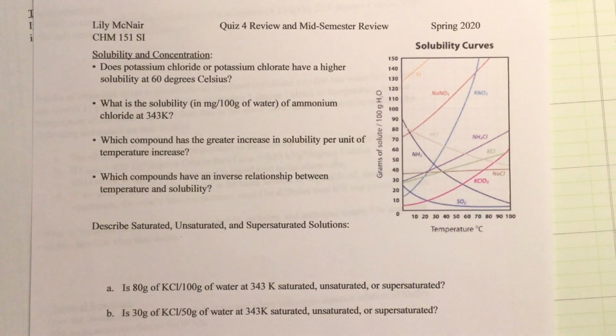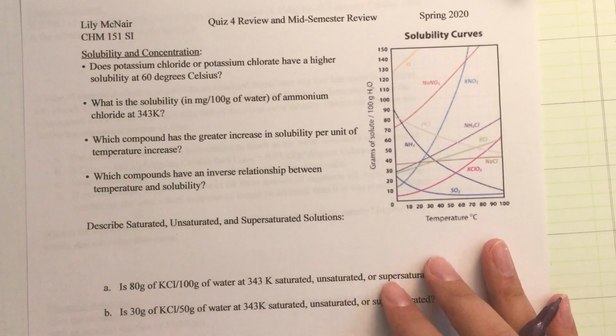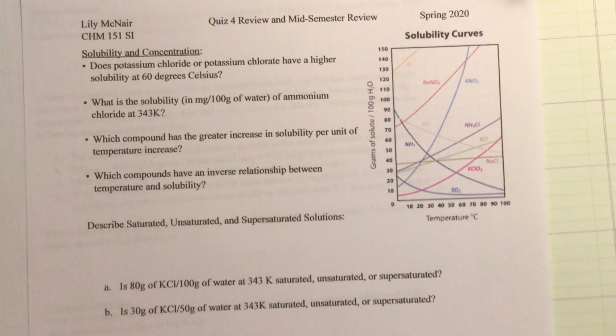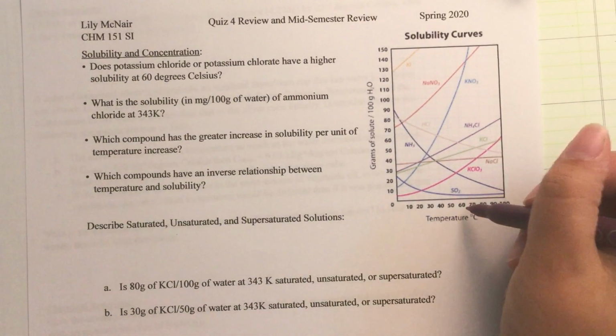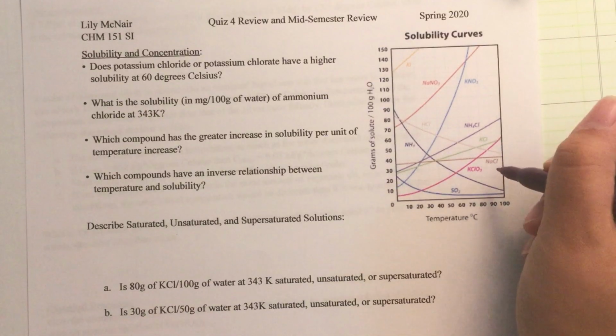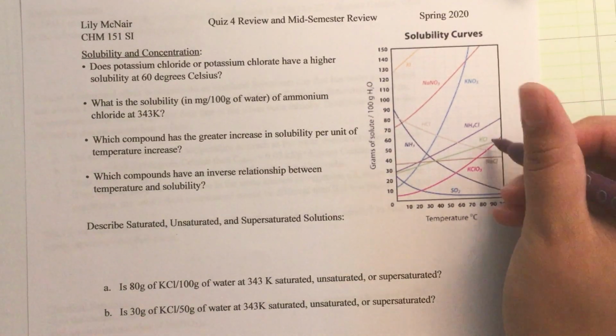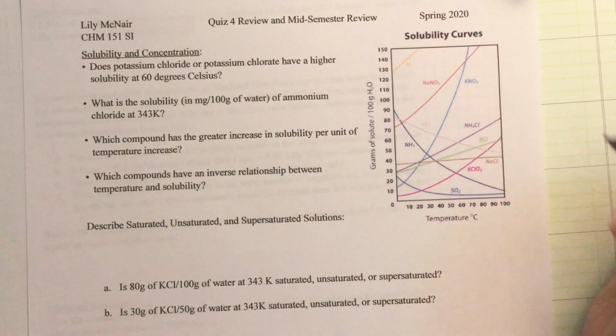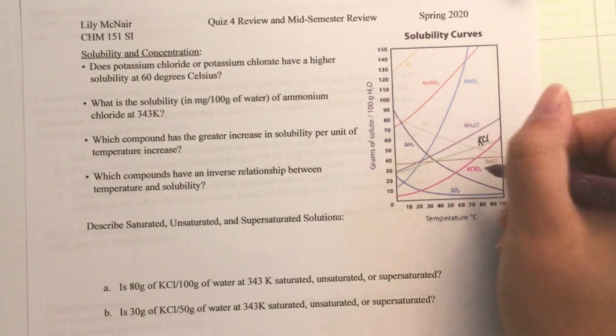Now, the first thing that we're going to look at is, does potassium chloride or potassium chlorate have a higher solubility at 60 degrees Celsius? So we're going to look at 60 degrees Celsius right here. And we look at potassium chloride right there, and potassium chlorate, KClO3, potassium chloride, KCl. So let me see if I can darken these in a little bit for you.